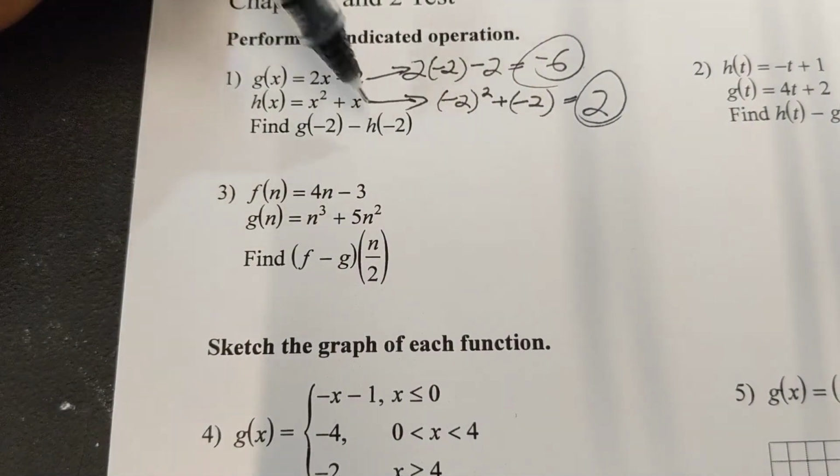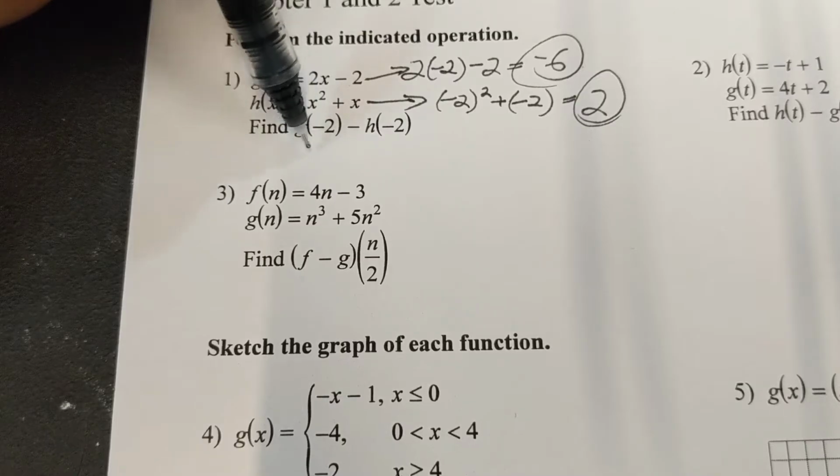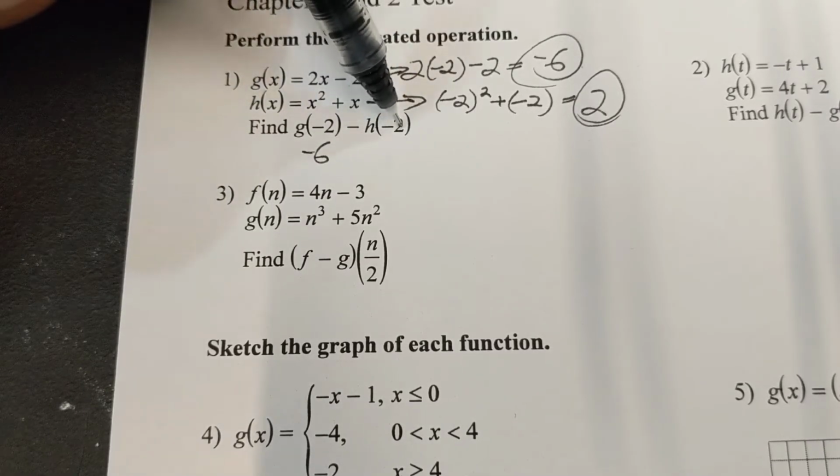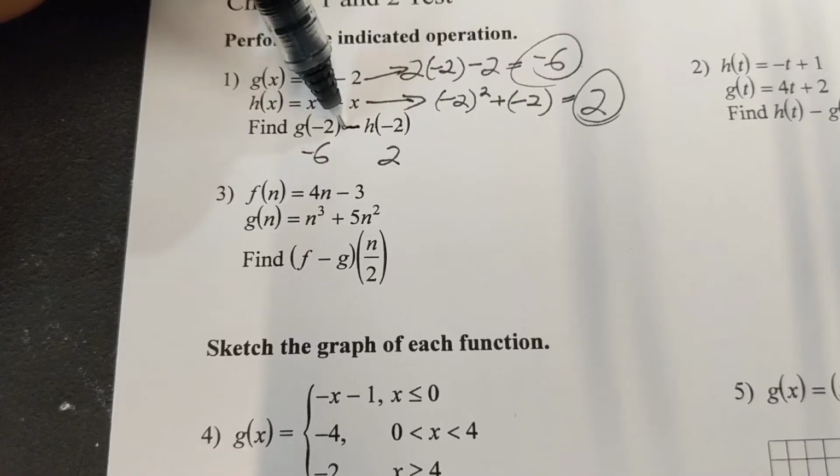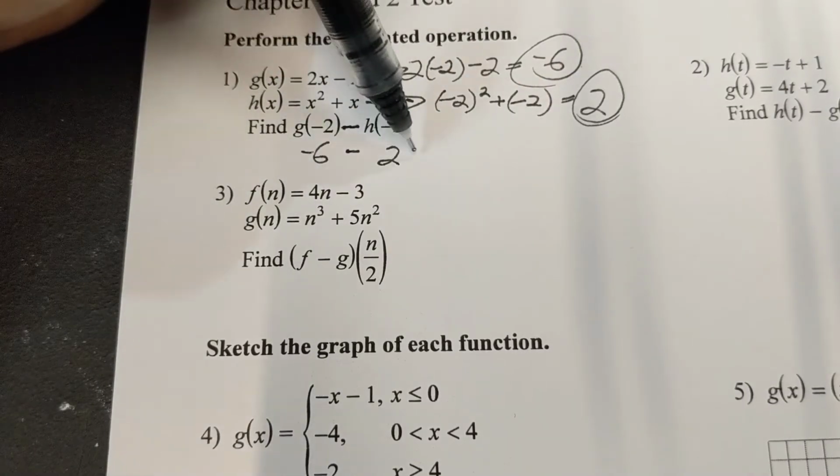By the time it's all said and done, now we have g of -2 is -6. H of -2 was 2. And then we're subtracting them, so that's -6 take away 2. I'm getting -8 there.